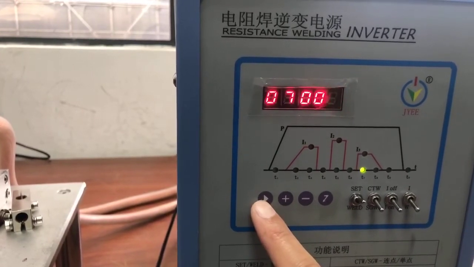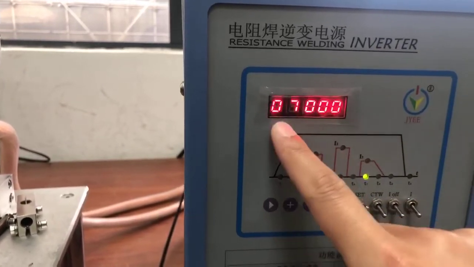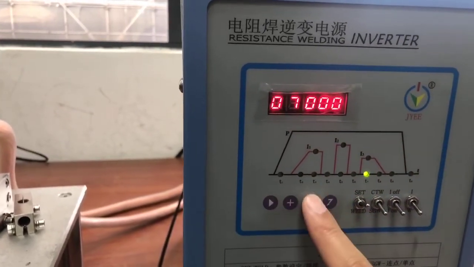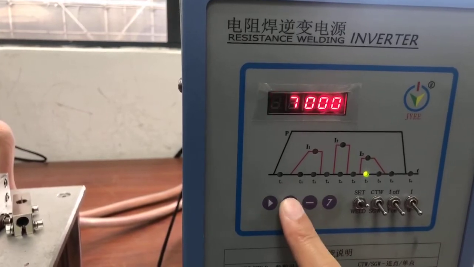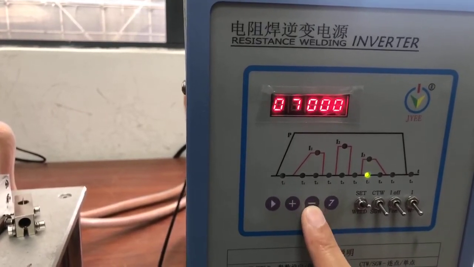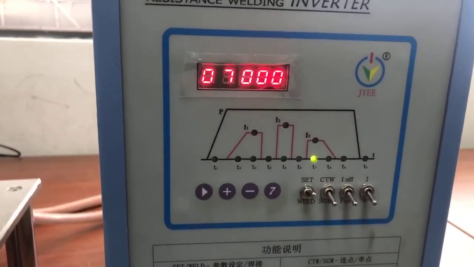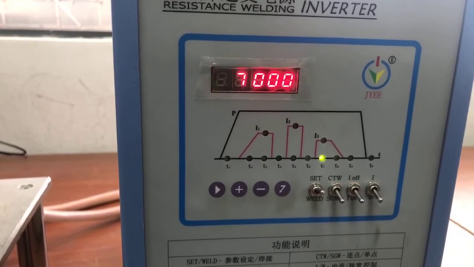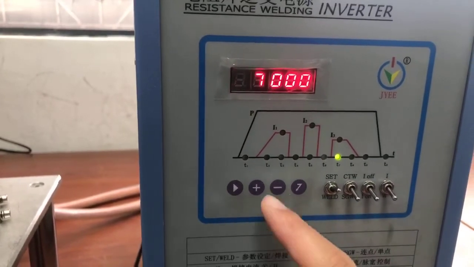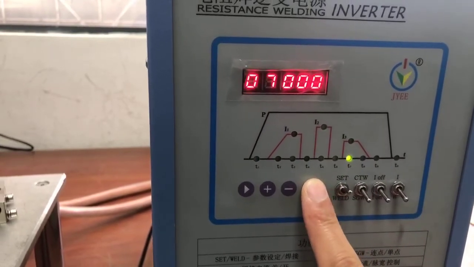First, the first LED means schedule. Totally we can store 8 schedules, 8 groups of schedules for different products. Normally we use like 0. Press enter.